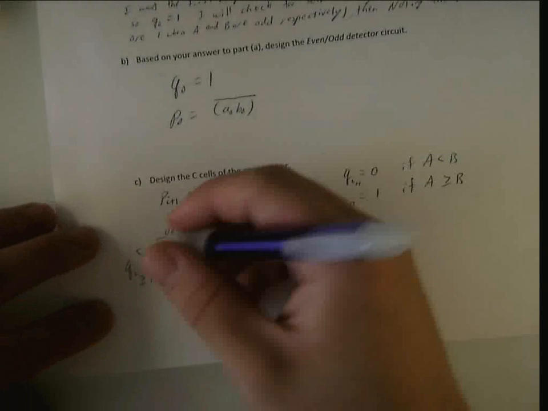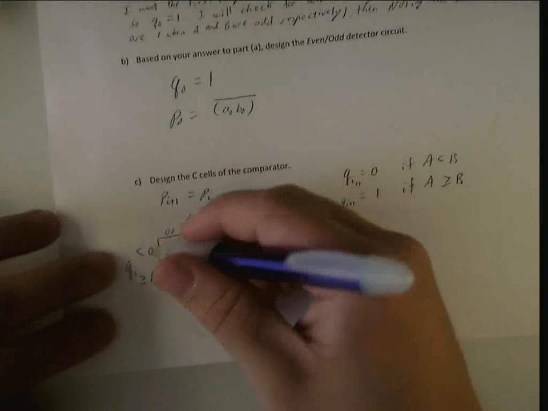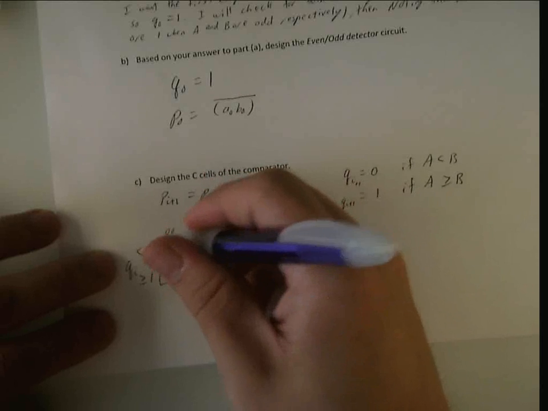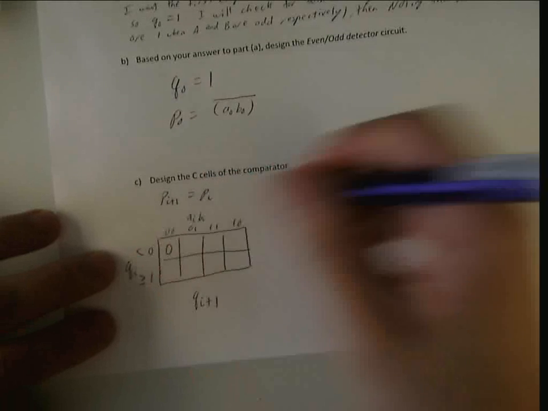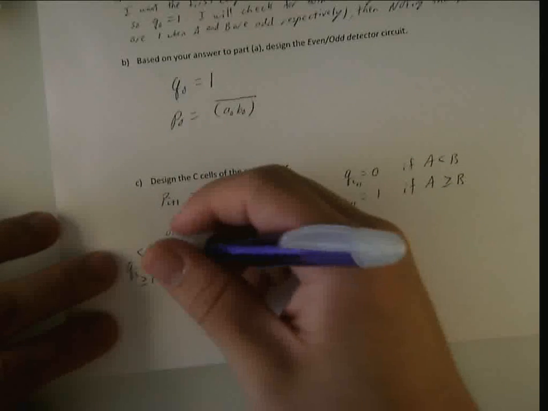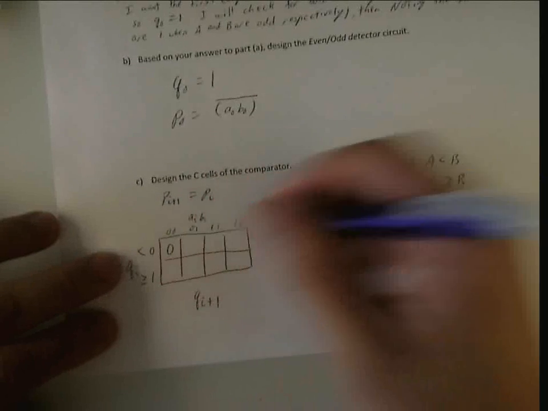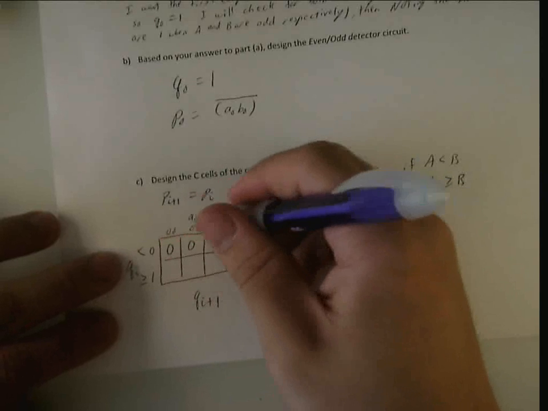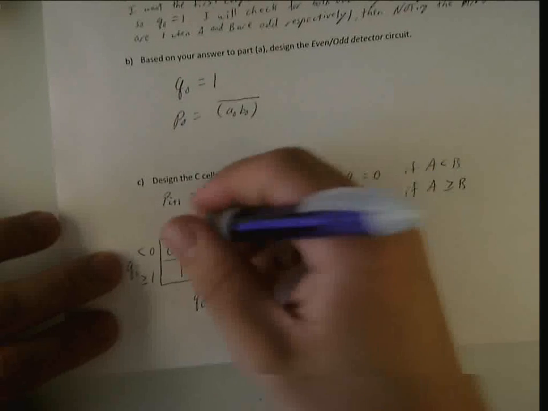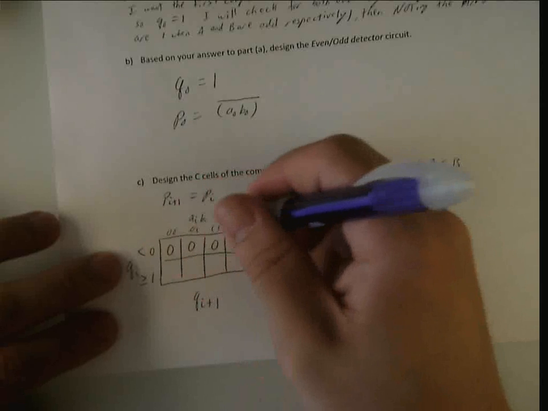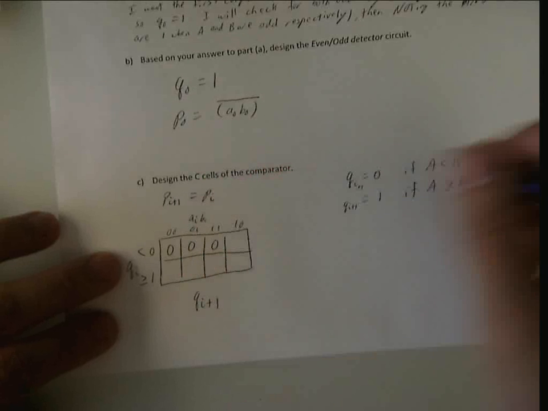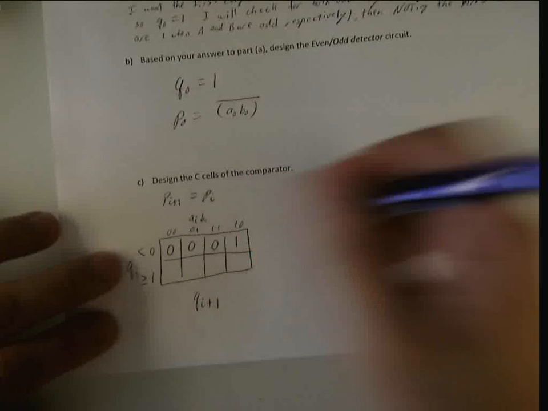If I knew that A is less than B earlier, and the most significant bits are the same, it's going to stay less than, so that's going to be 0. Then we have A is less than B on the most significant bit. A is less than B. Here we've got equal again, so that's going to stay the same. And then we've got the most significant bit of A is greater than the most significant bit of B. So that's going to change it to greater than or equal, so that's 1.